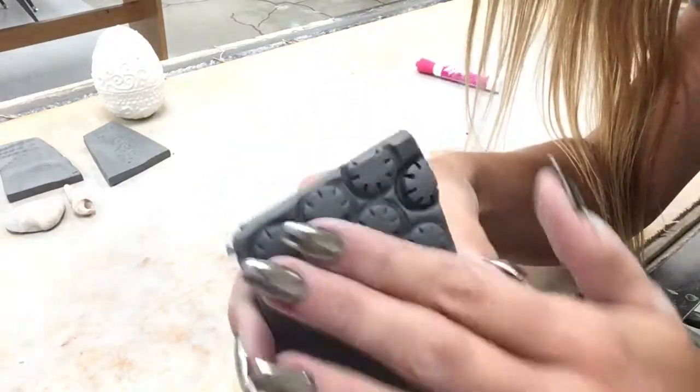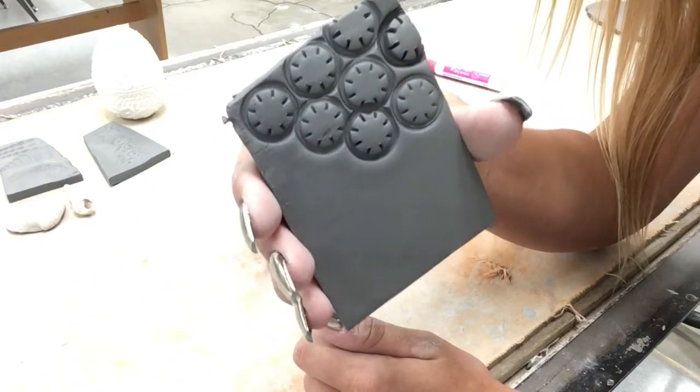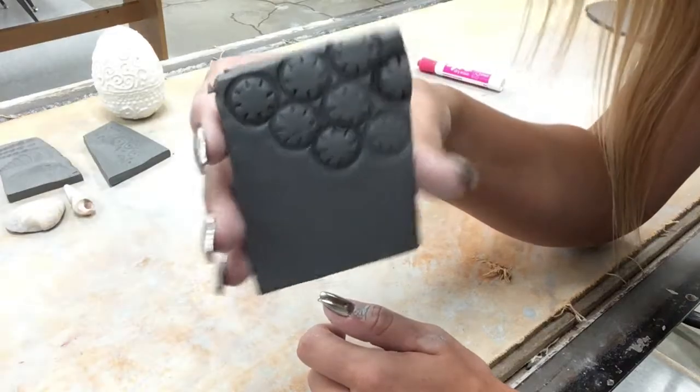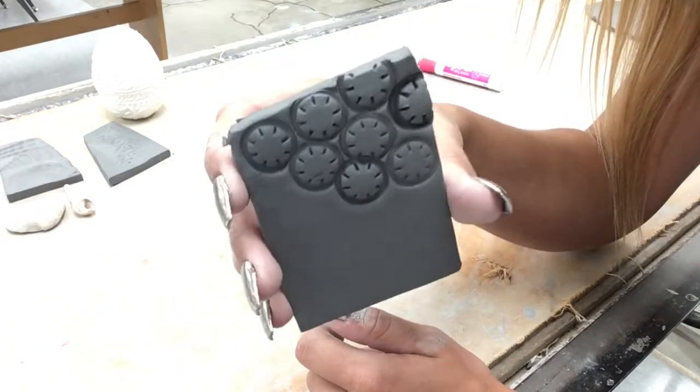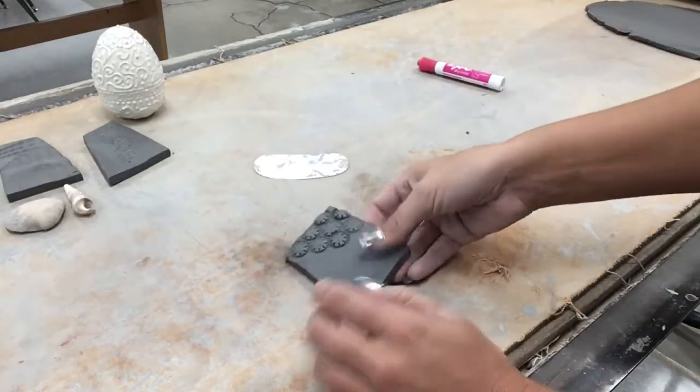So it creates a unique texture. Honestly, this might almost be more of a pattern, but the unique thing is if a pattern is small enough and there's enough of it, then it does create a visual texture. So pretty neat. All these are done by simply pressing things into the clay.